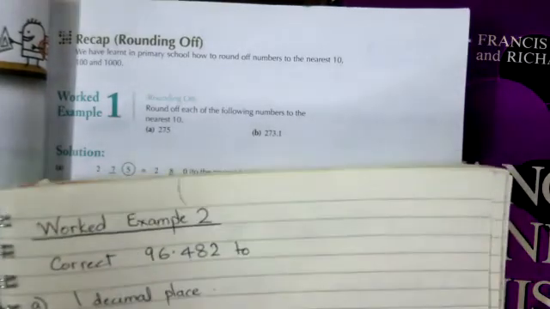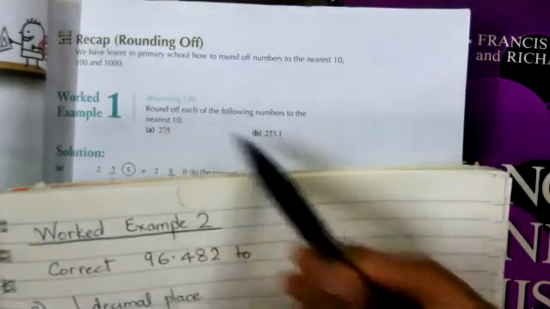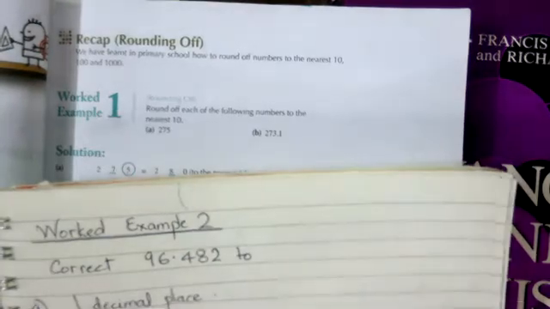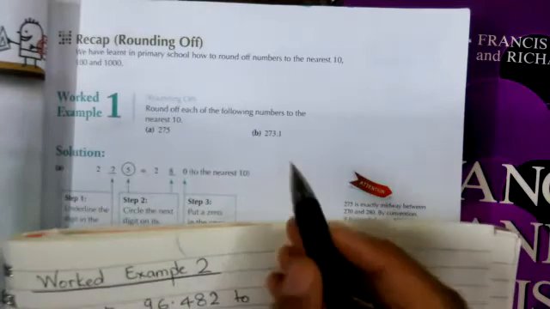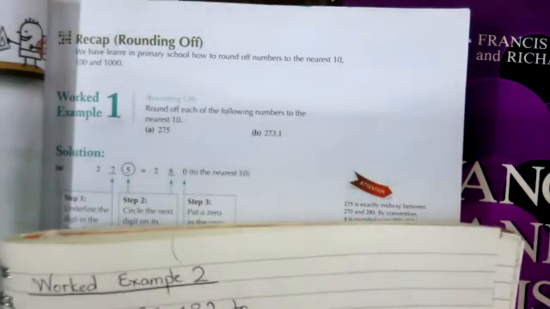Okay, now let's do this example. Round off each of the following numbers to the nearest 10: 273.1. Can I get some rough papers? 273.1. So again, I will look at the tens digit.